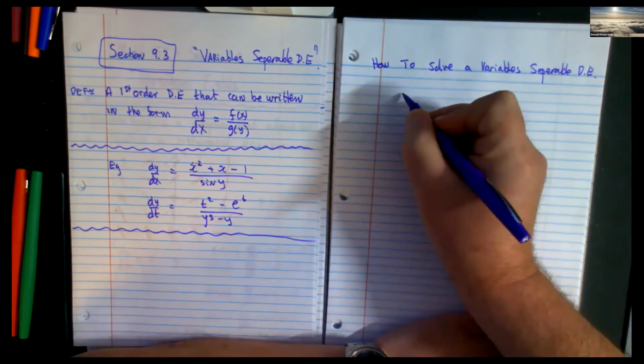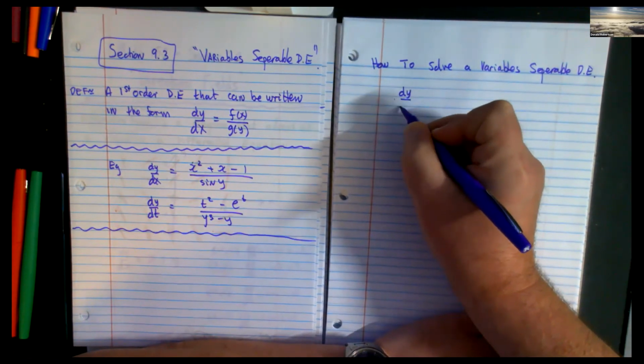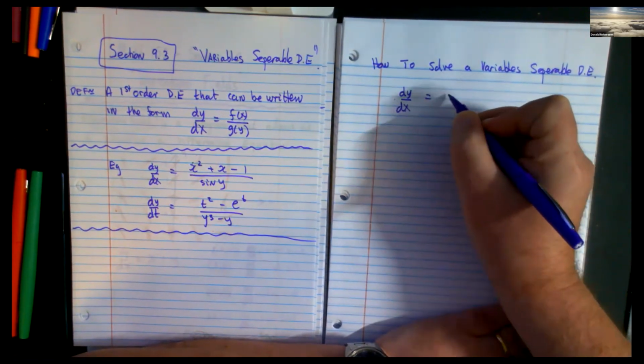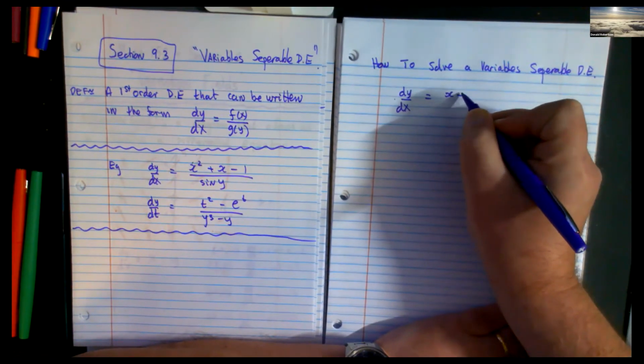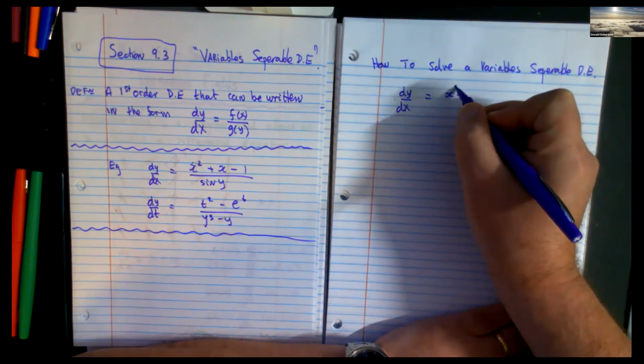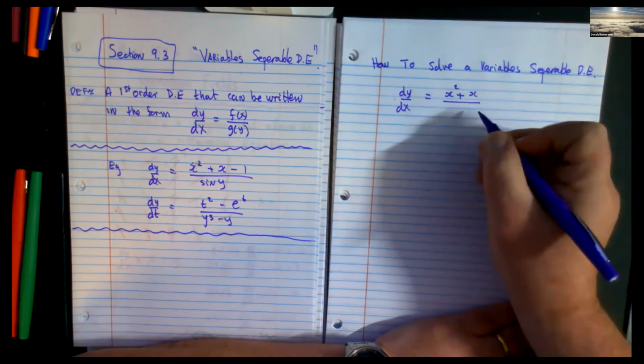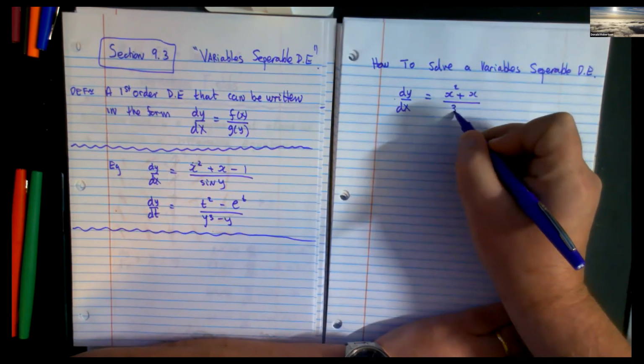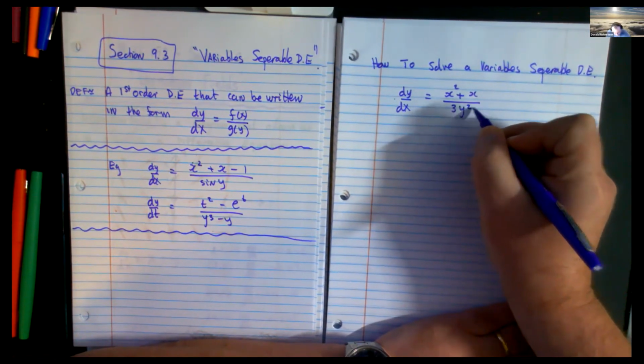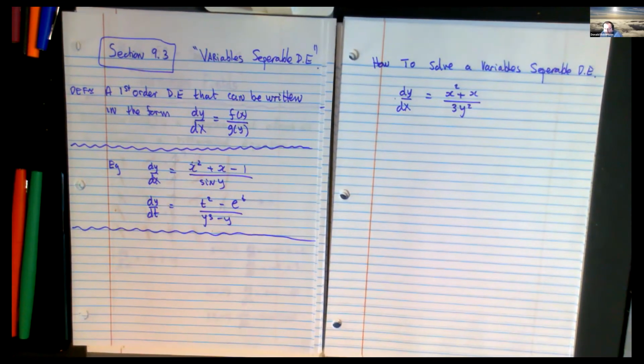Okay, we'll start off with nice simple ones. There is our first variable separable differential equation.